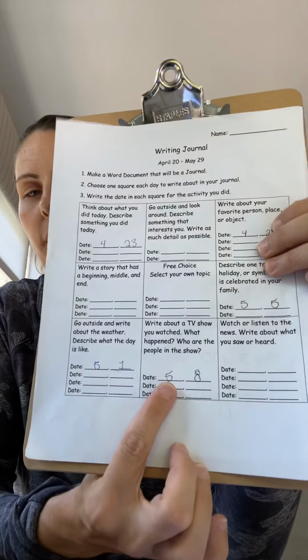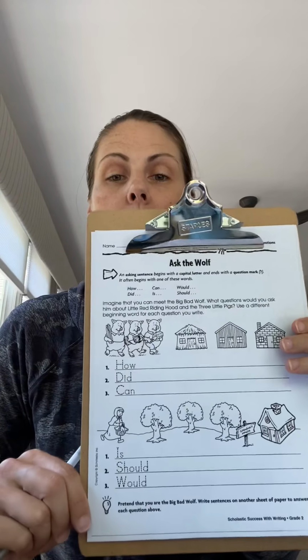And then I went to my writing log, my writing journal, and I wrote 5/8 for May 8th. Okay? So moving on, remember I said in my last video that we're going to move on to questions. All right? The big question mark. And I showed you what the question mark was last class. So your first activity is ask the wolf.